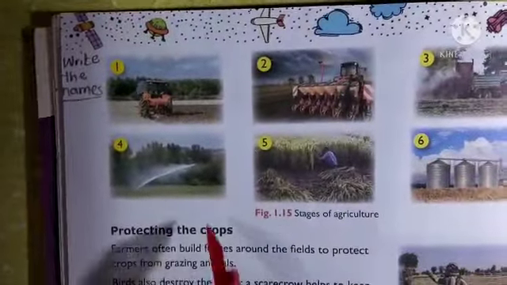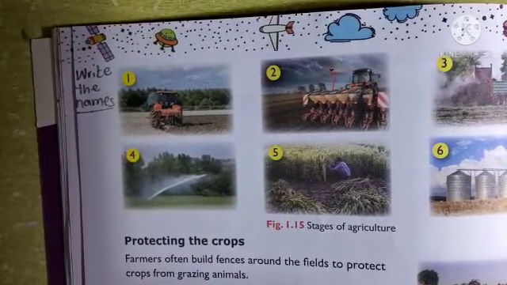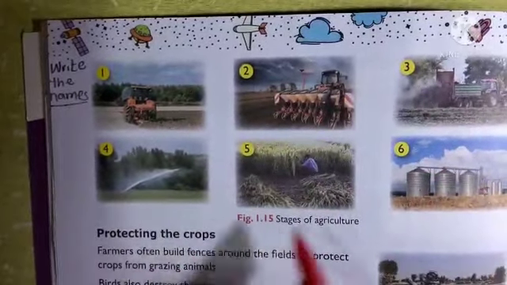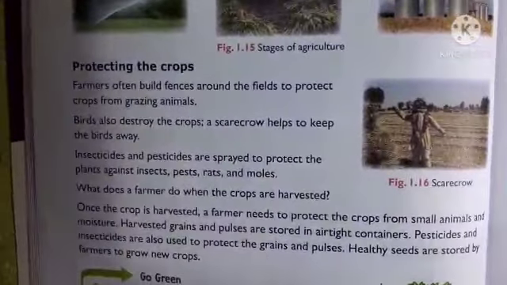So children, you can see the 6 pictures over here. You can write the names in the proper order, the 6 stages of agriculture. Write the names under them with a pencil.